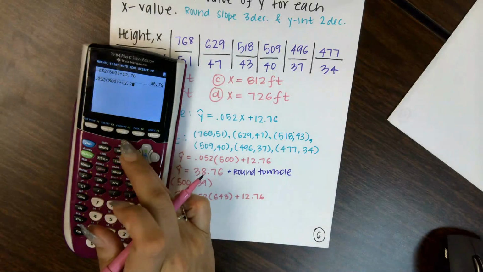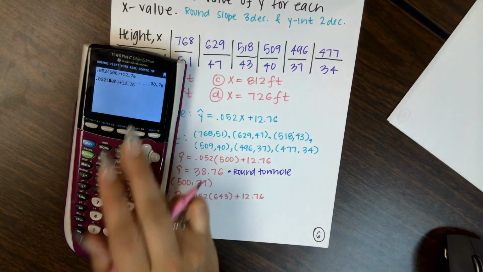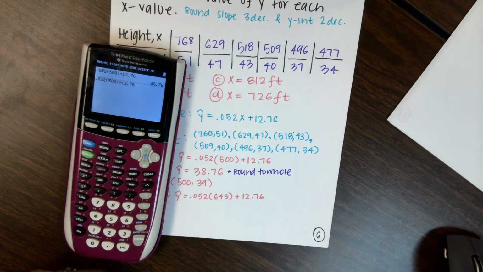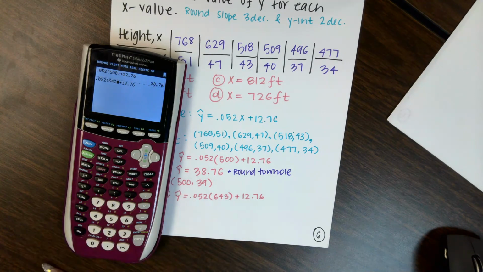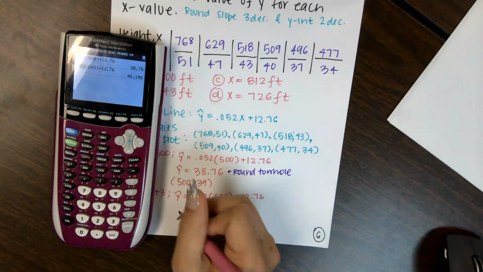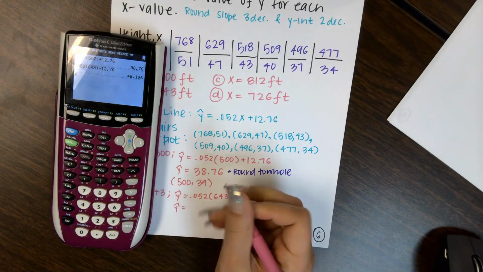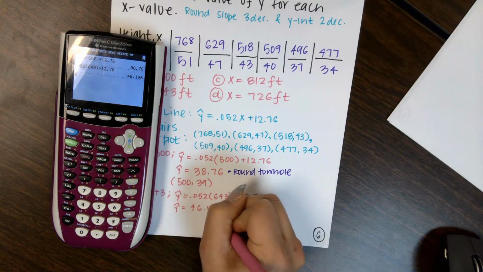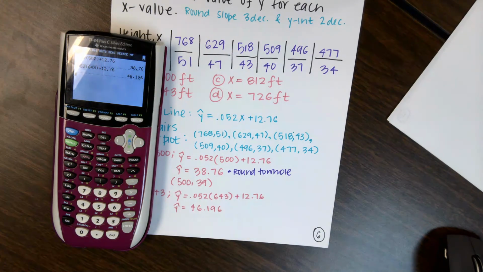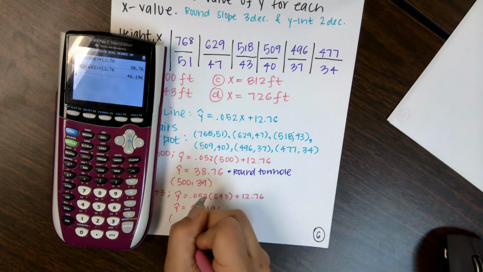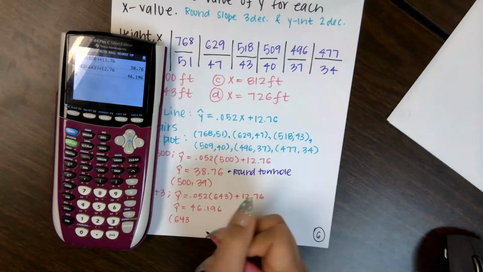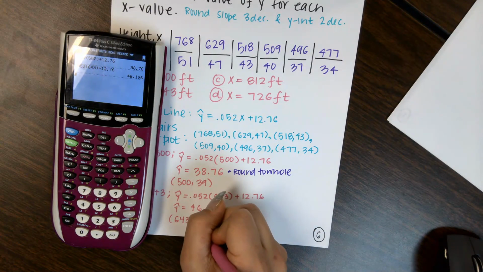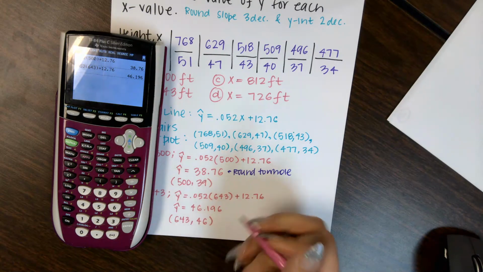If you scooch over and highlight that 500, I can type 643, and now I've just replaced 500 with 643. Or you can retype all of it. That's just a little shortcut. What I end up getting for the value of my predicted y is 46.196. What does that round to? 46. Yep. So this is saying when my building is 643 feet tall, there's approximately 46 stories.